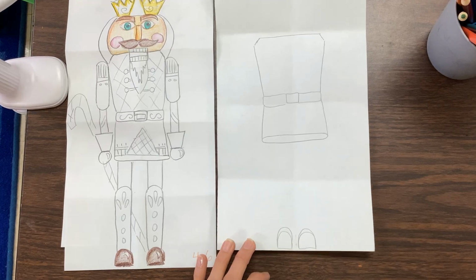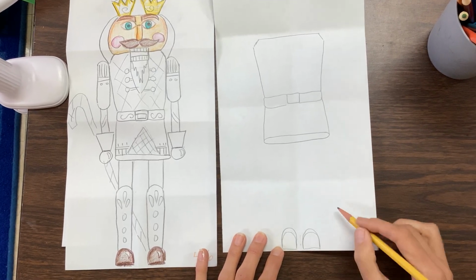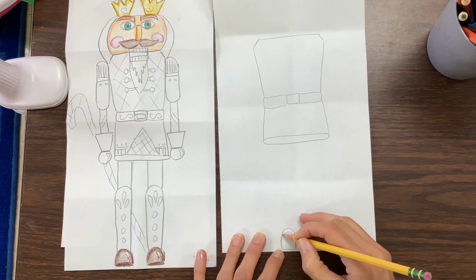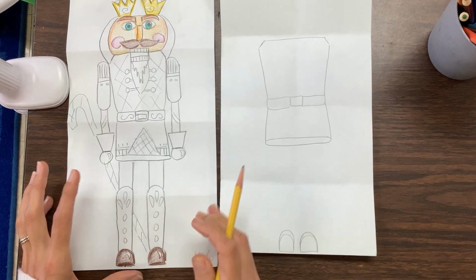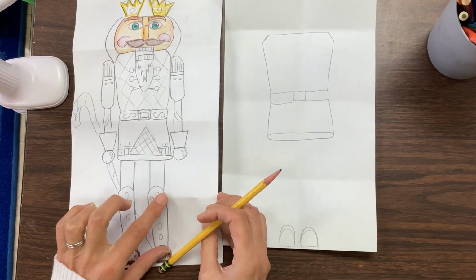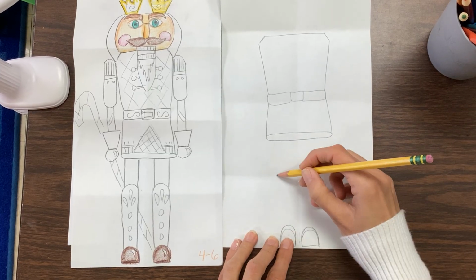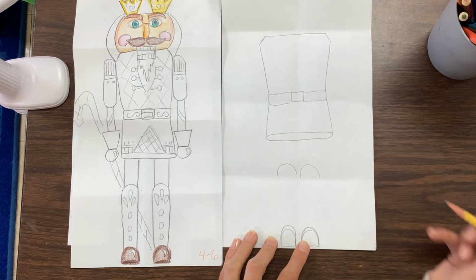You can make designs in them if you have extra time. Later, when we talk about value, we're going to use the boots to talk about how to make it look more rounded. The boots go up above this line. So here's the folded line right here. So we're going to make a little rainbow above the boot. A little bit bigger than the boot maybe, if you want the boots to be big.